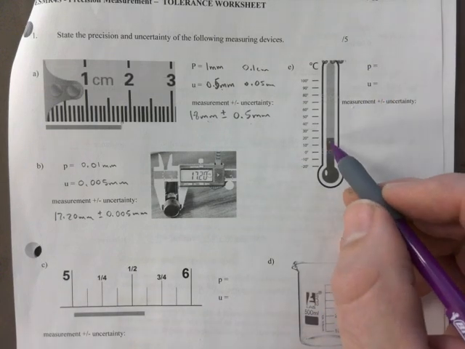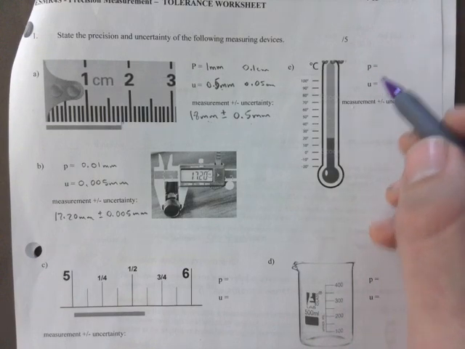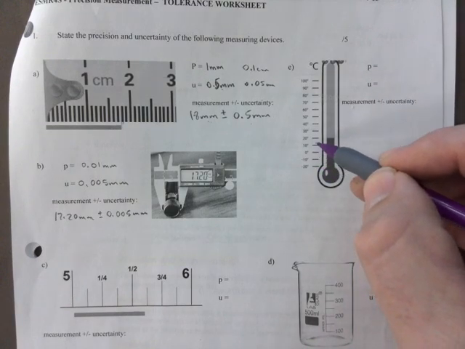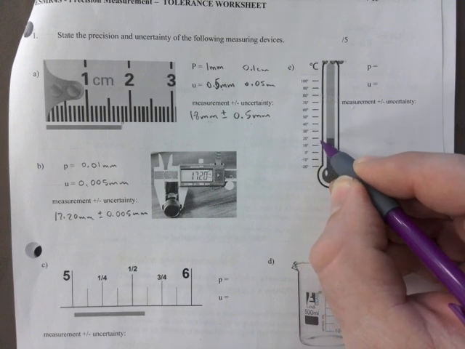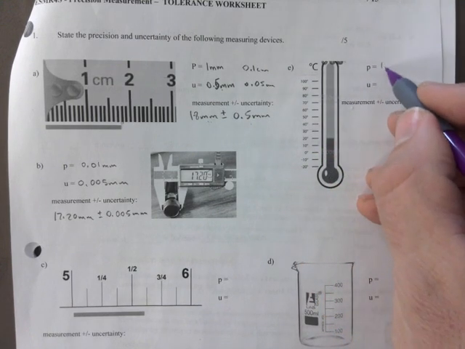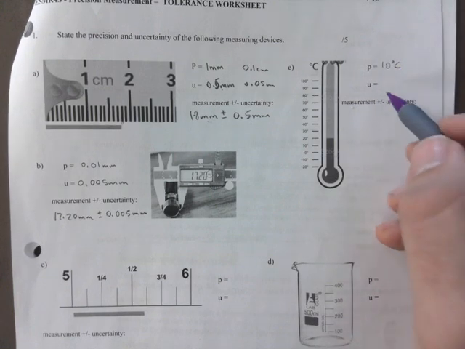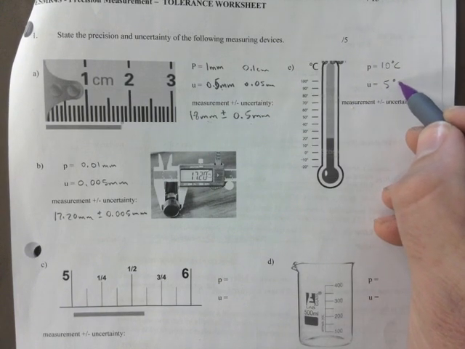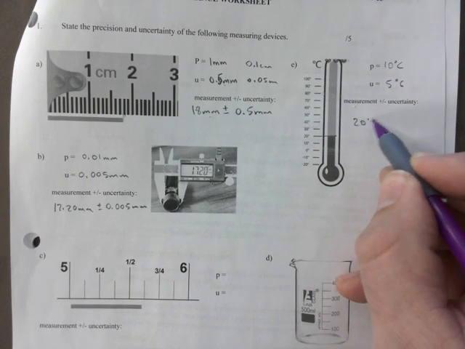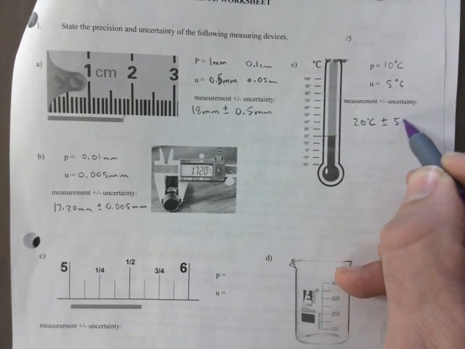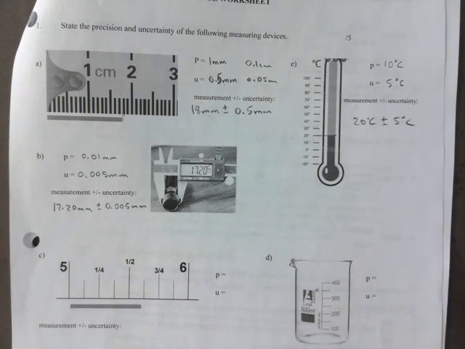Next, the thermometer here. The precision is 10, right? If these had markings in between, then it would obviously be 5. So this is 10 degrees Celsius, and the uncertainty is half of that. And so we are at 20 degrees Celsius plus or minus 5 degrees Celsius.